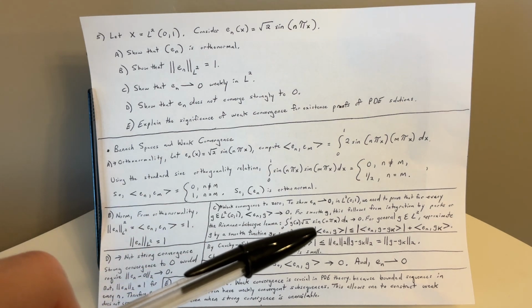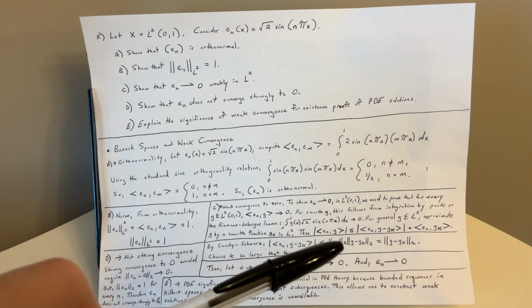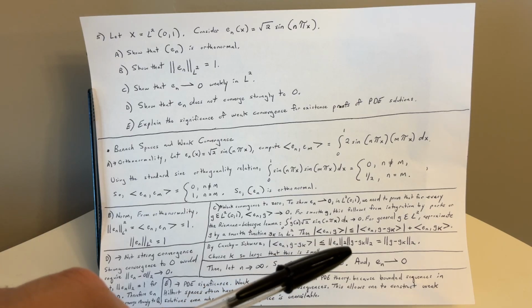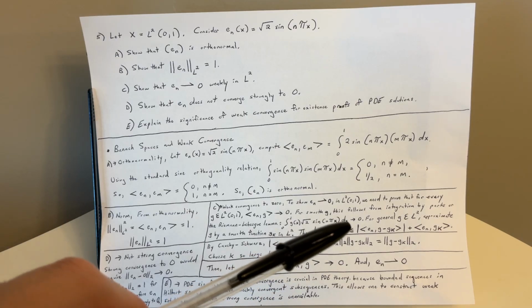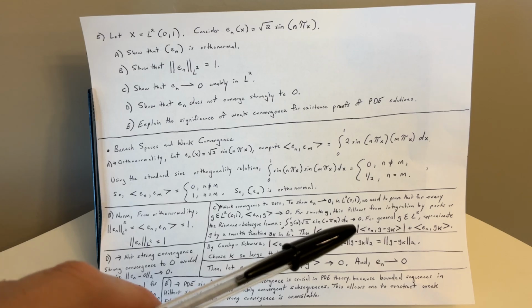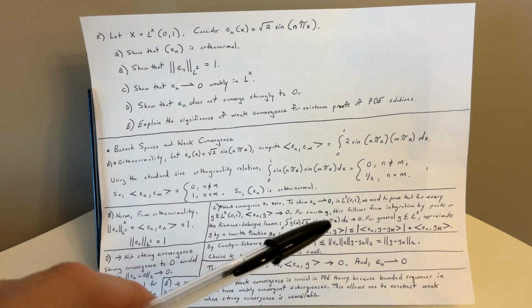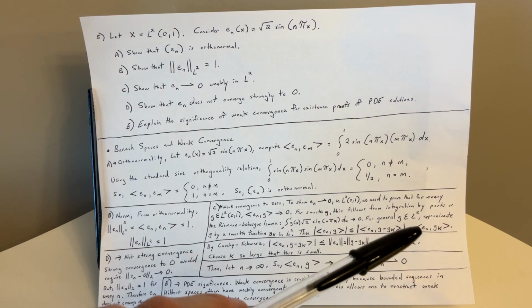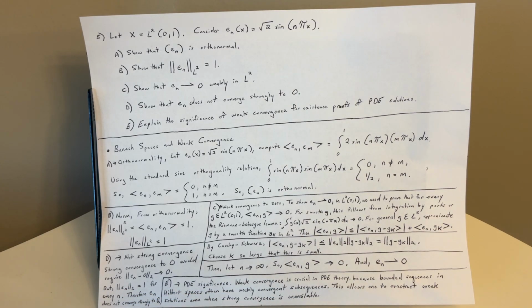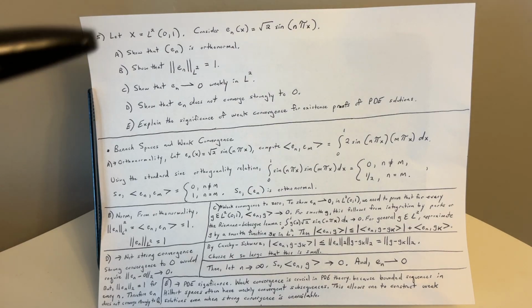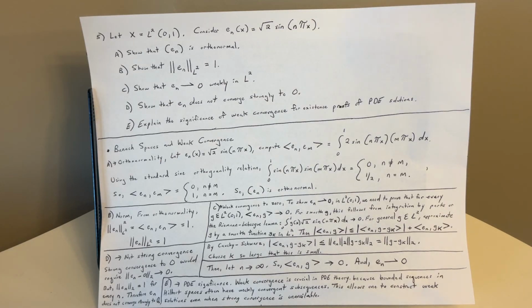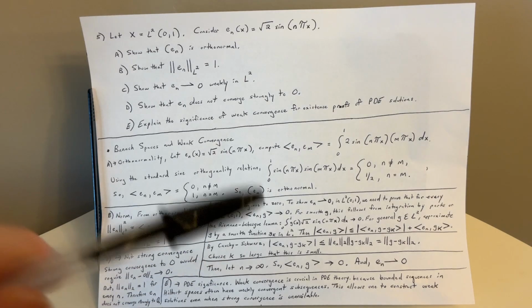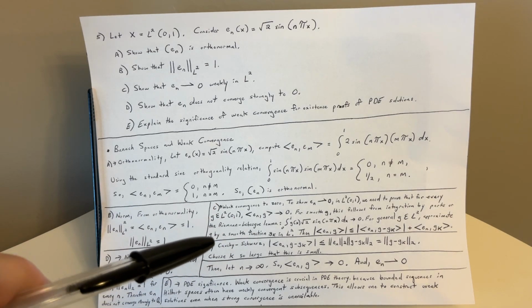Then, taking the absolute value of that inner product, that's less than or equal to the absolute value of the inner product of e_n with g minus g_k, plus the inner product of e_n with g_k. Okay. Part D, show that e_n does not converge strongly to 0. I'm sorry, I'm still extending it. My apologies. C extends here to here.